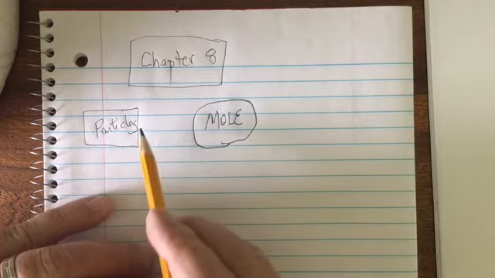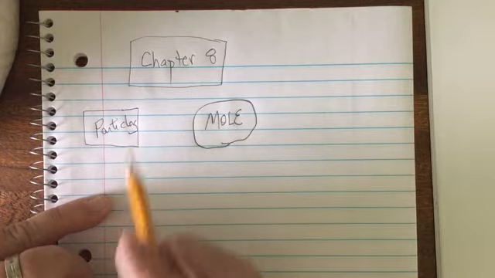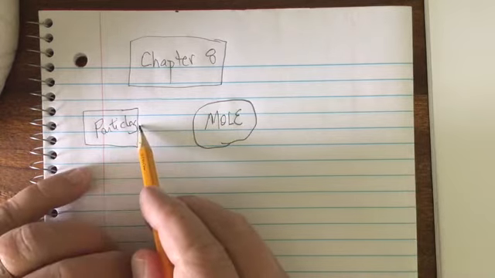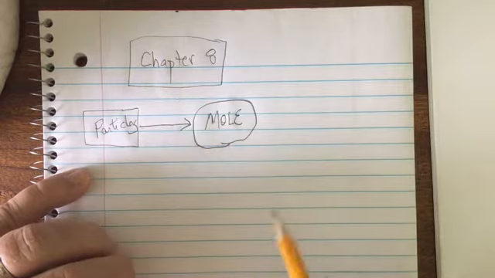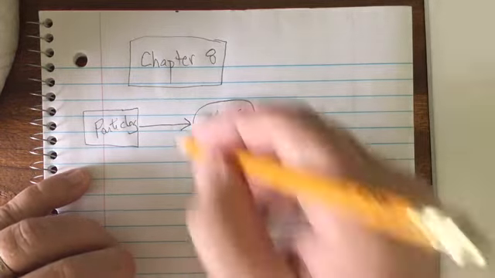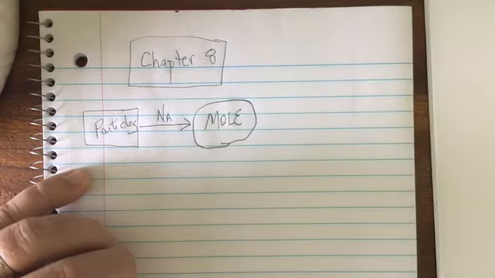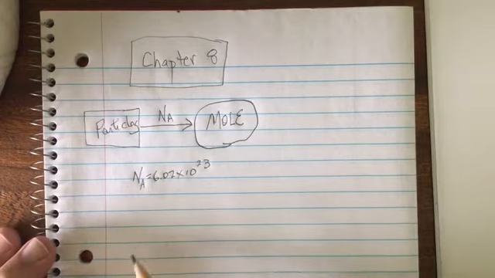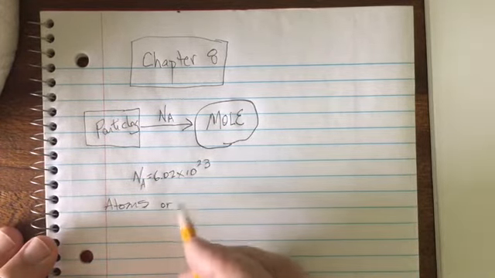For example, we know that Avogadro's number, 6.02 times 10 to the 23, is equal to the number of particles in 1 mole. So to convert from particles to moles, I simply have to use Avogadro's number. I'm going to abbreviate that by N capital A. Recall, particles can either be atoms or molecules.